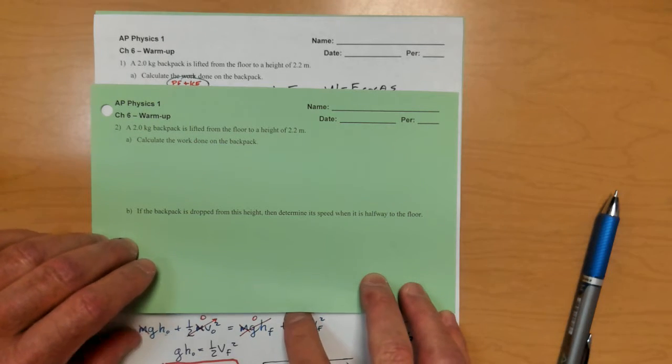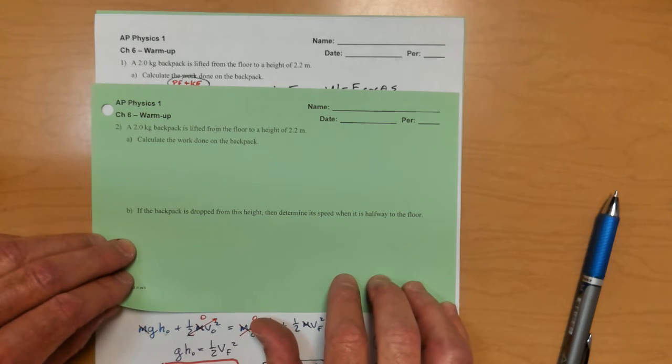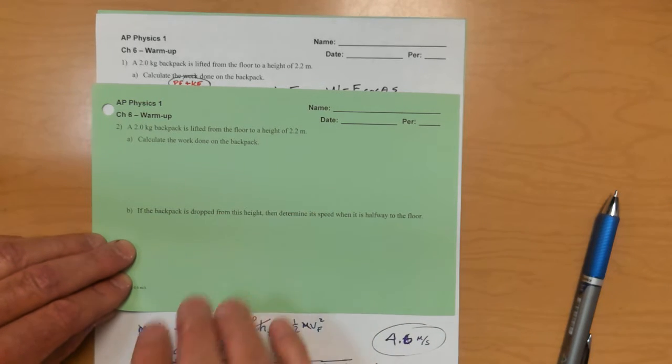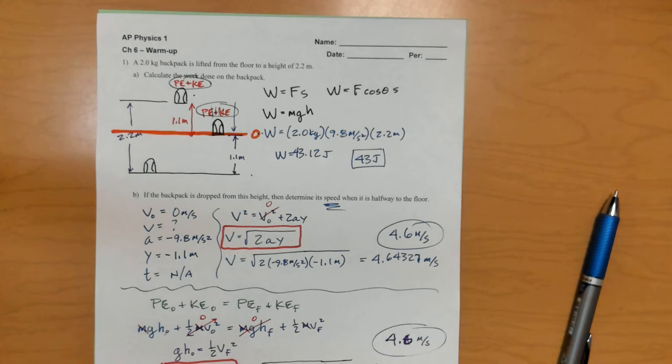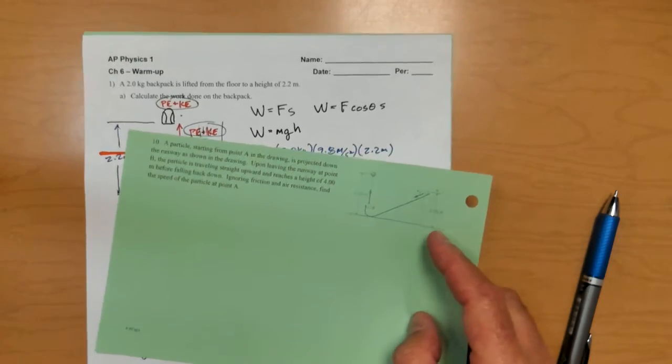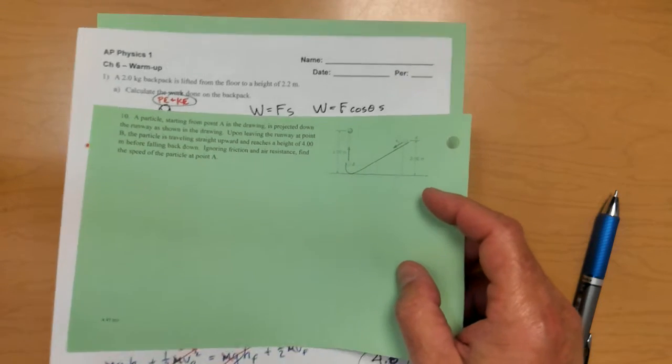For those of you who could not make it into class today, we went over 2 warm-up problems, 2 work and energy problems. We did the first one in the last video, made the solution here. The second one has to do with a ball traveling down a ramp and then getting launched. So let's go ahead and get right started.